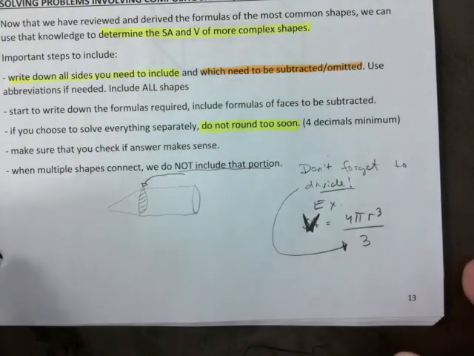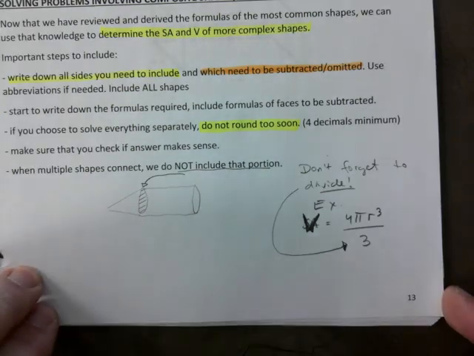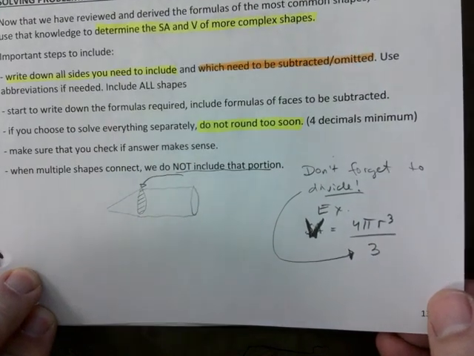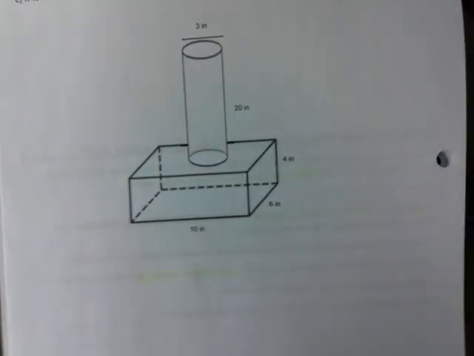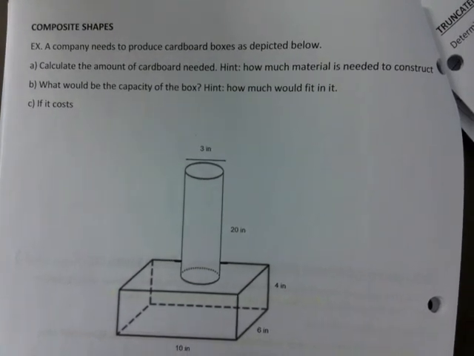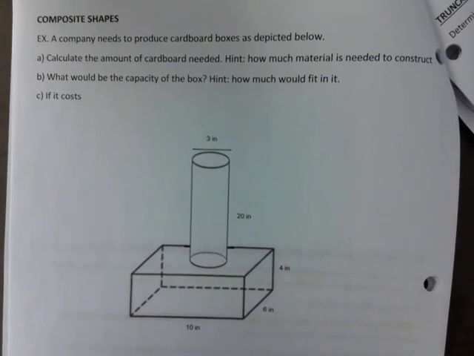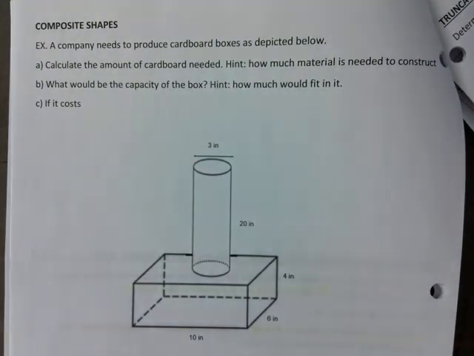Okay, let's put this into practice. Let's go to page 14. Okay, composite shapes. I don't have any cost yet in here. I would like to have done that, but right now we're just going to focus on finding the surface area and volume. The cost I can teach you; finding the surface area and volume is a little bit trickier.